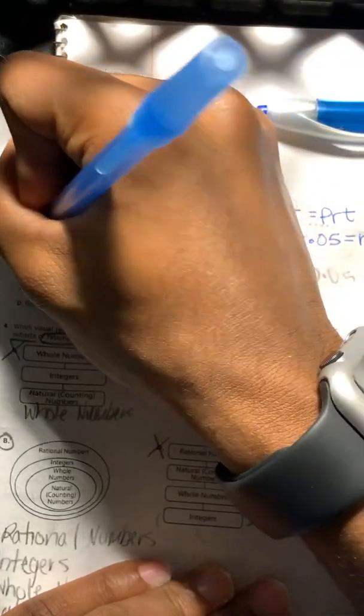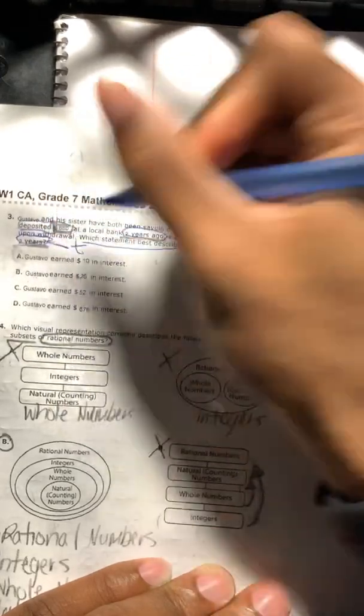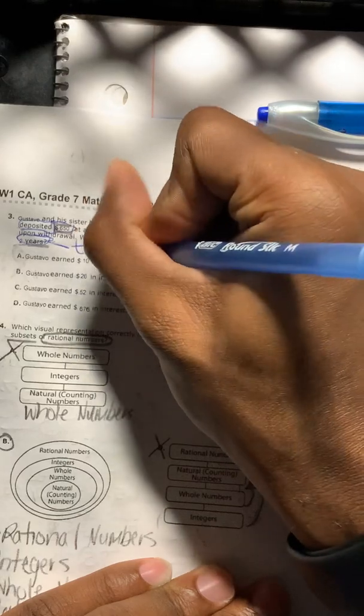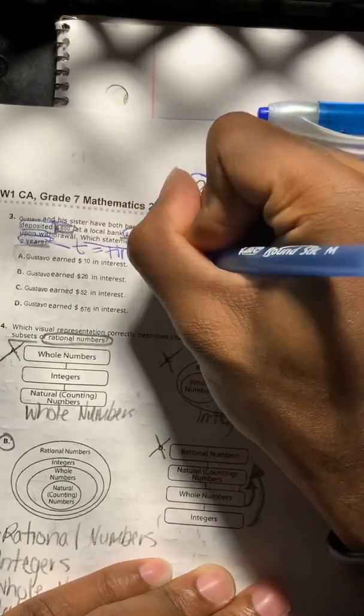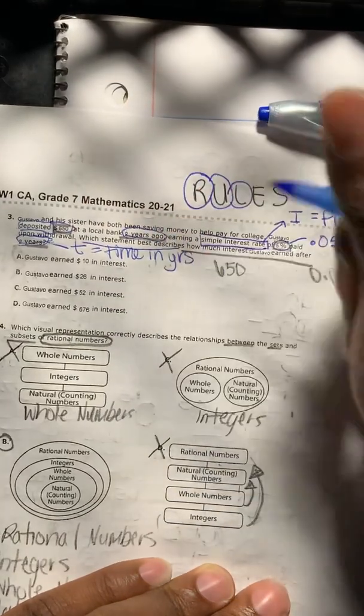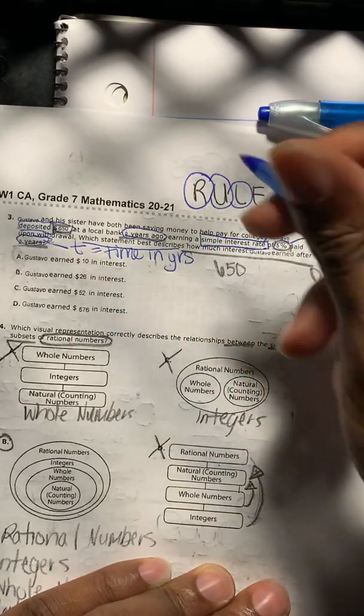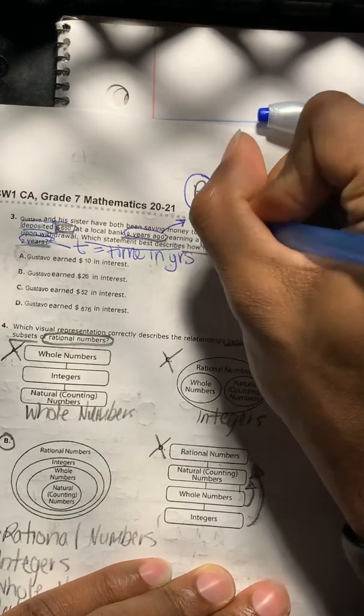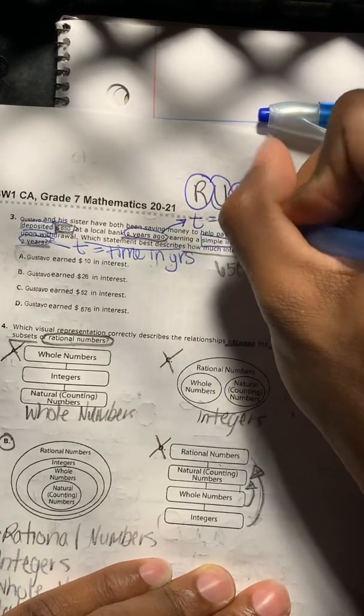So this is going to be our 2 for the number of years. This equals T, which is our time in years. Okay, it's also up here as well, 2 years ago. So this is T, which equals years.